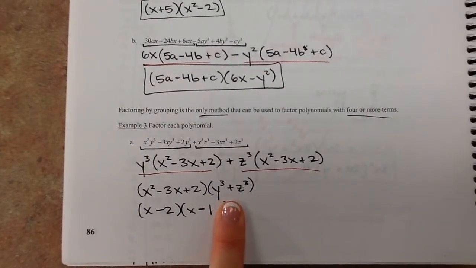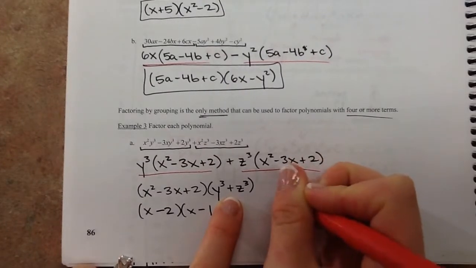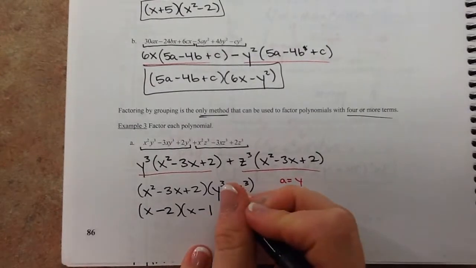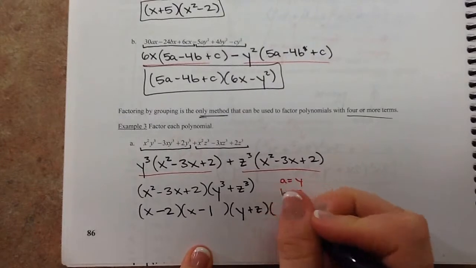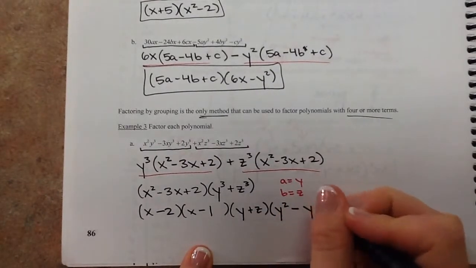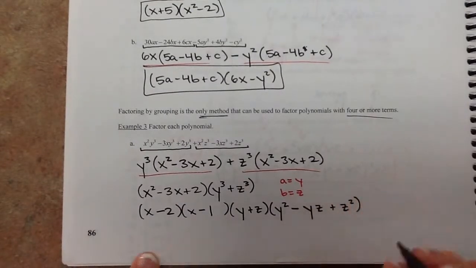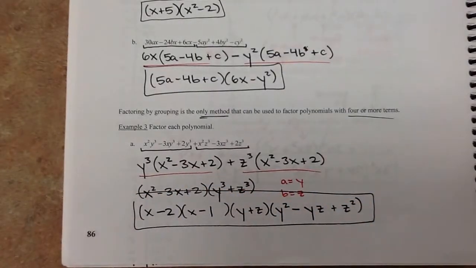This right here is the sum of cubes. So in my formula, a is y and b is z. So the first part is just a plus b, so I just write y plus z. Then a squared, so y squared, minus a times b, so y times z, plus b squared, so plus z squared. All right, and as lovely as that is, it's our final answer.